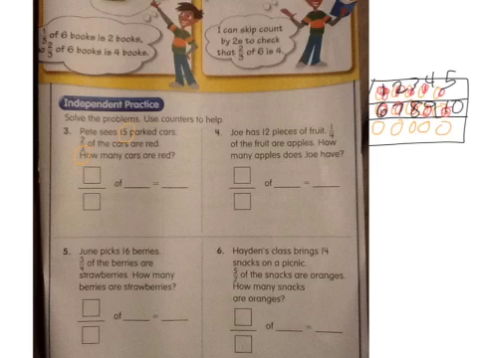That would mean how many of the 15 are red is 10. So you could say 2/3 of 15 would equal 10. That's how it would look. Sorry about the mix-up there.